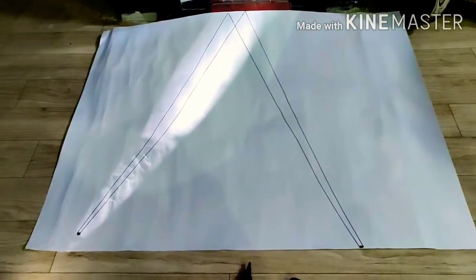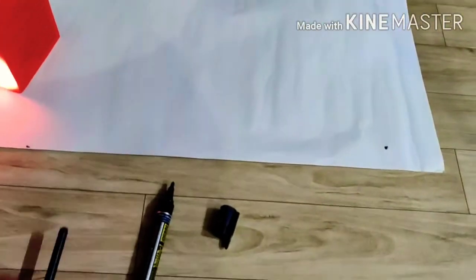Now let's try this with a bigger object. Okay, so now this is our object, and we can draw this line easily. From here till here we can also draw one line. Okay, so these are our object's lines, our incident rays.